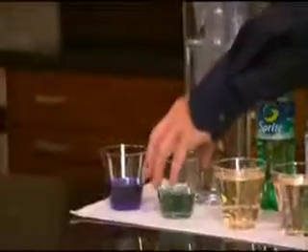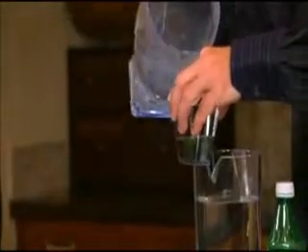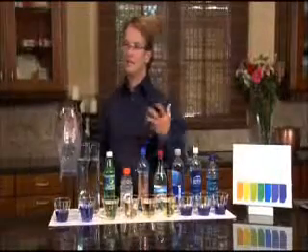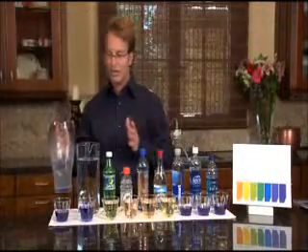So now we'll go over to the tap water. Notice it changed pretty easily, right? So when you're drinking this water on a regular basis, that's what it's going to help your body do, to balance your pH.